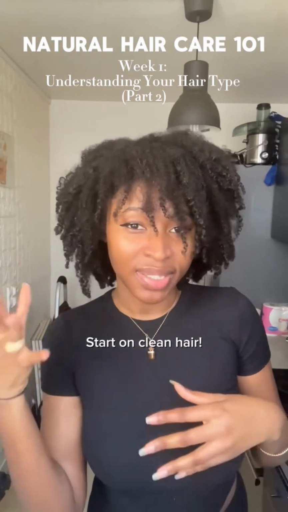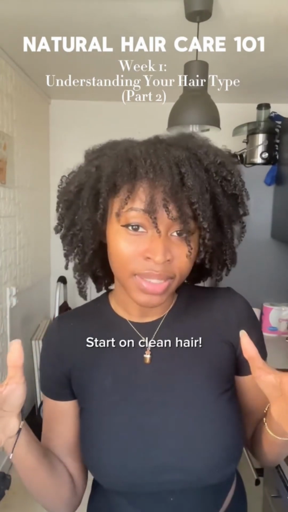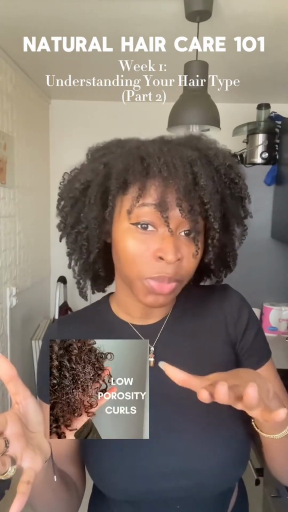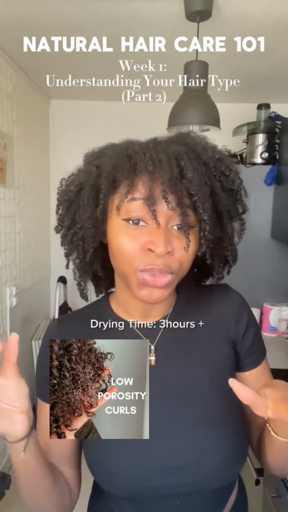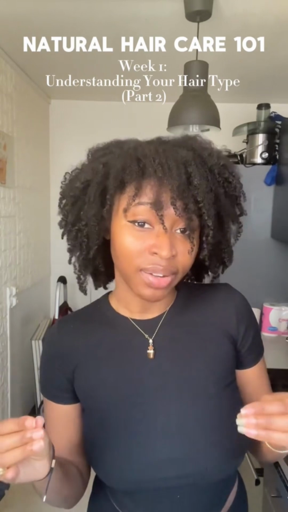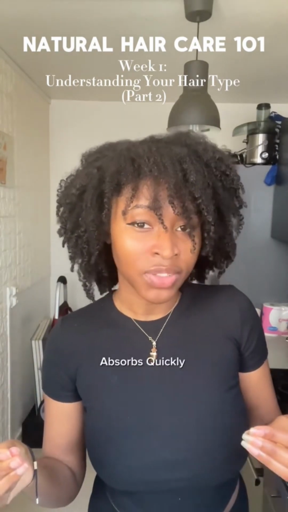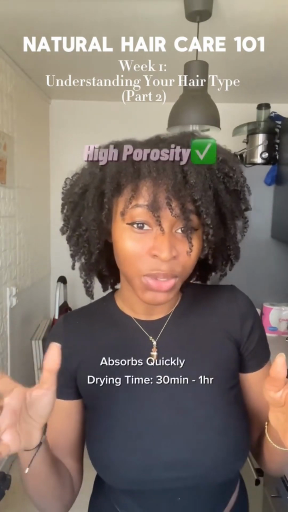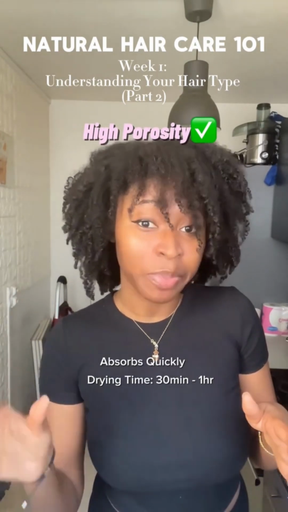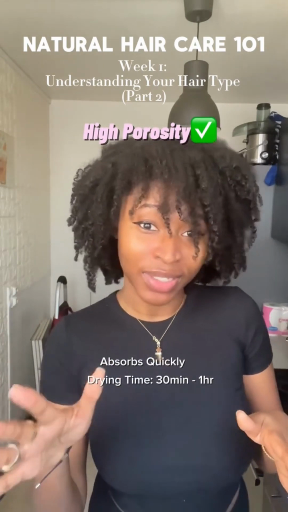Now, you could test with just a section of your head or your whole entire head. It's up to you, but you need to start on freshly washed hair. So on your wash day, when you wet your hair, if water beads form on the surface of your hair and it takes more than 3 hours for your hair to dry, you have low porosity. If you wet your hair and it quickly absorbs and dries within 30 minutes to an hour, you have high porosity. An hour is honestly generous, and because of how quickly your hair dries, it might start feeling rough to the touch, literally screaming for moisture.